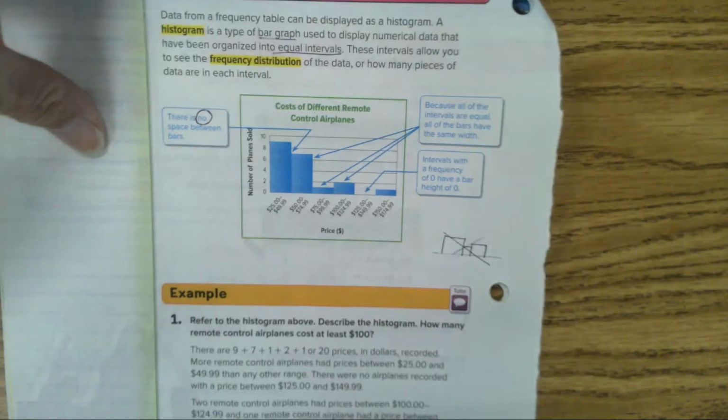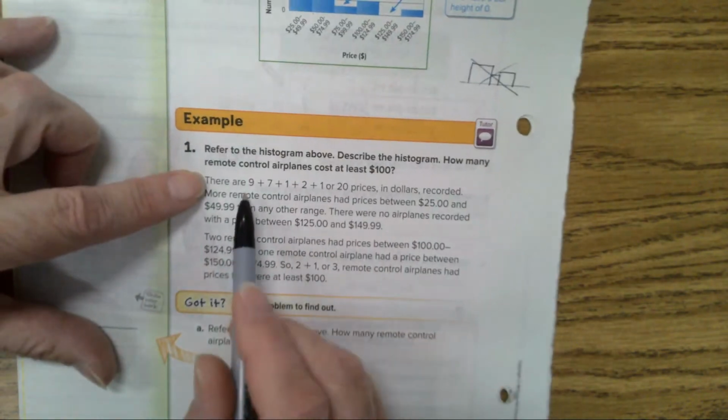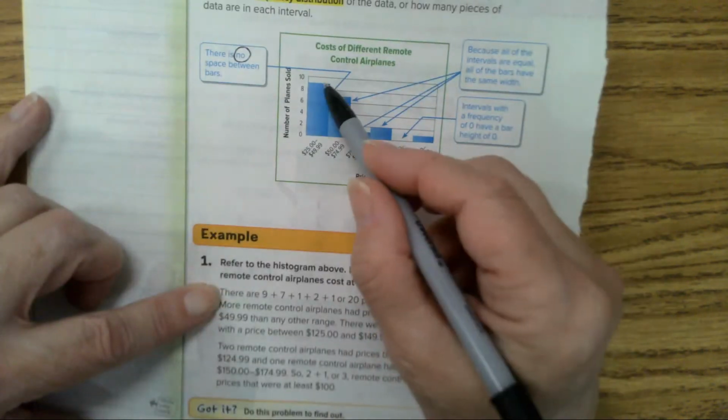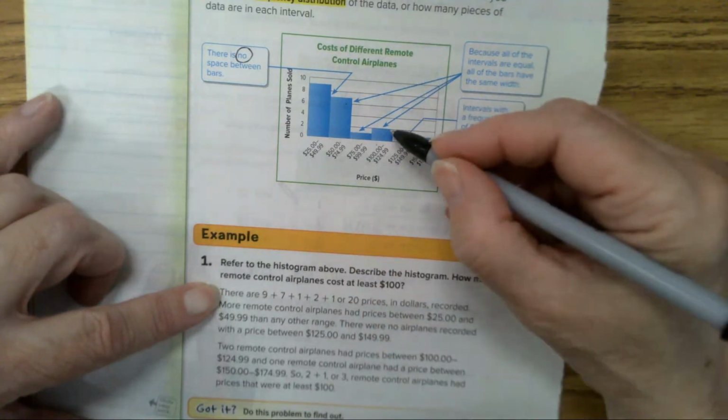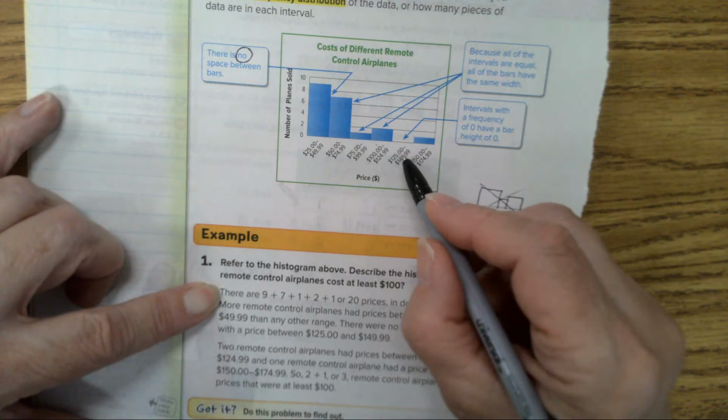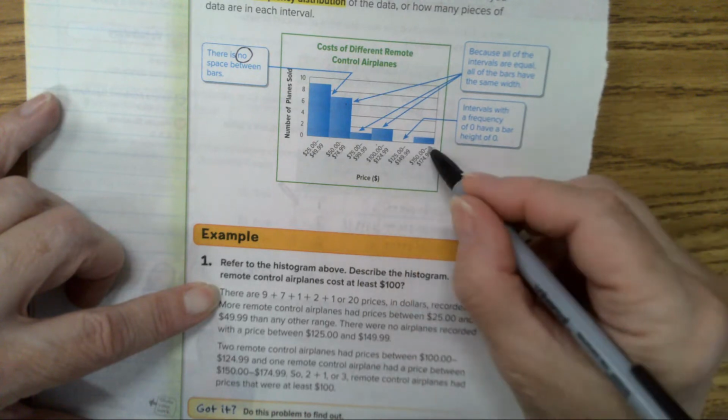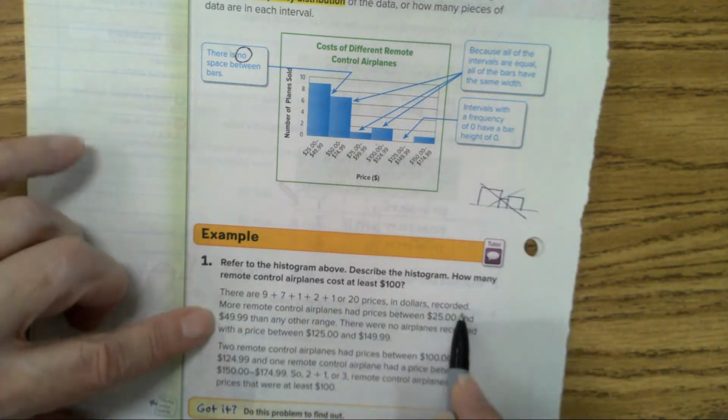Let me go down here and we'll go over this. It says there are 9 plus 7 plus 1 plus 2 plus 1, which is 20 prices in dollars recorded.